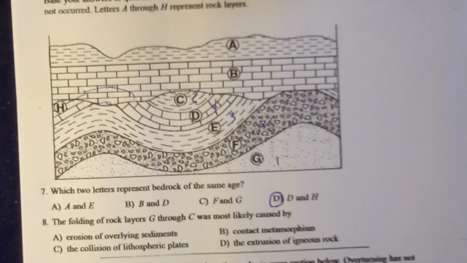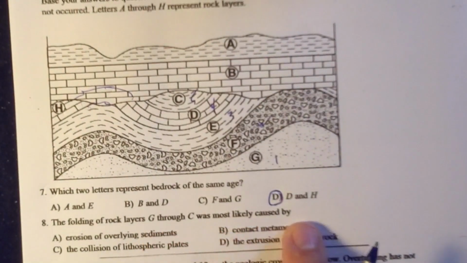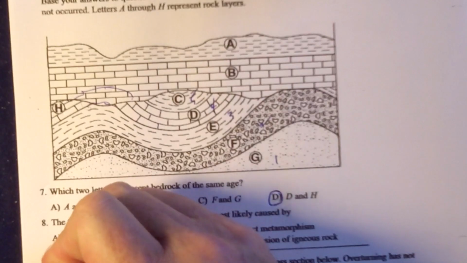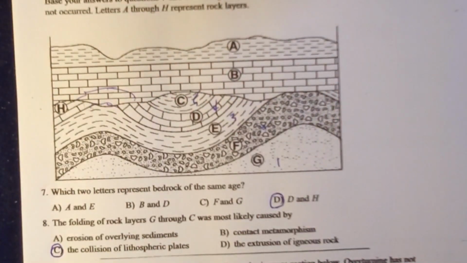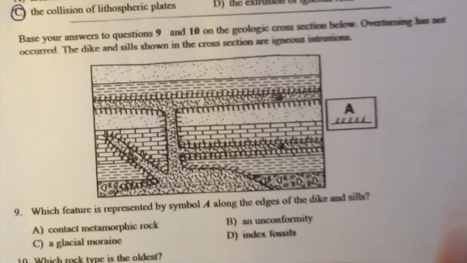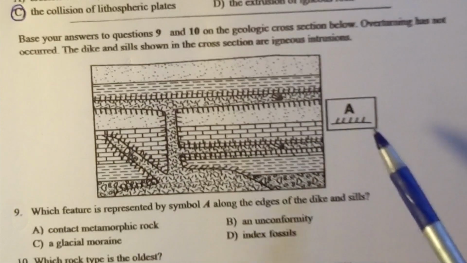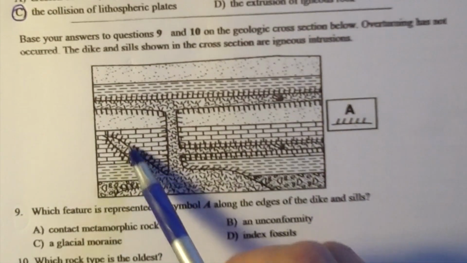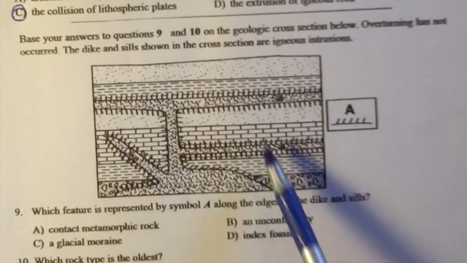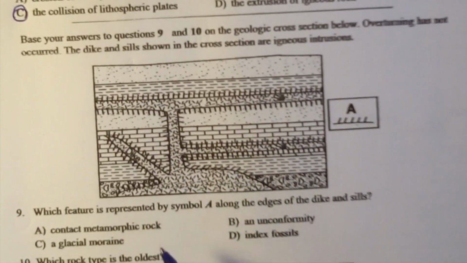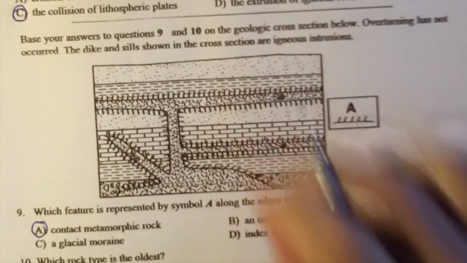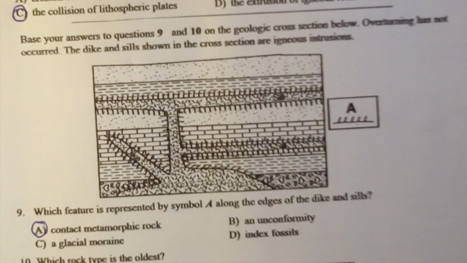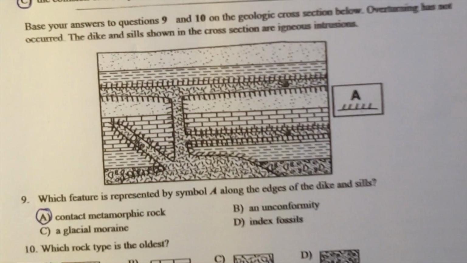The folding of rock layers G through C was most likely caused by the collision of plates pushing together and squeezing that together. All right, number 9, which feature is represented by symbol A along the edges of the dikes and sills? So here's symbol A. We see it all along here. It's a dike and a sill, and that represents contact metamorphism, areas where the rock was baked as the intrusion moved through.